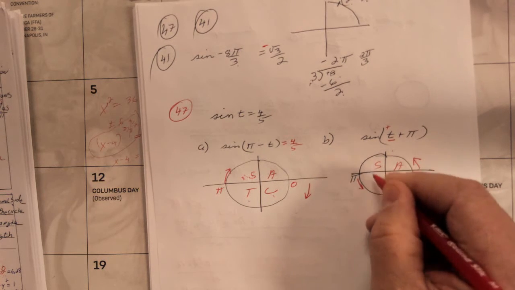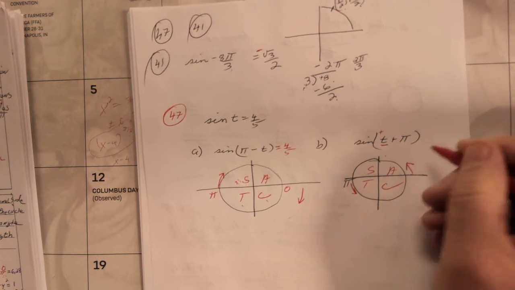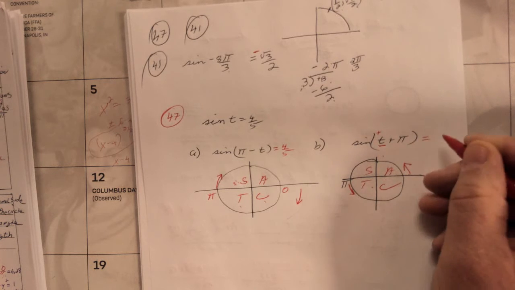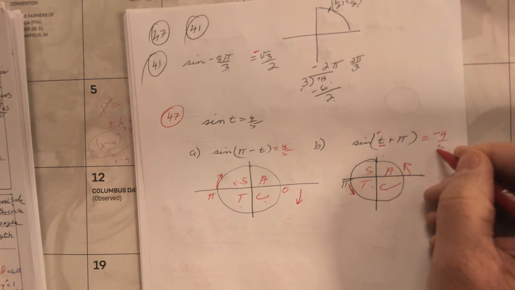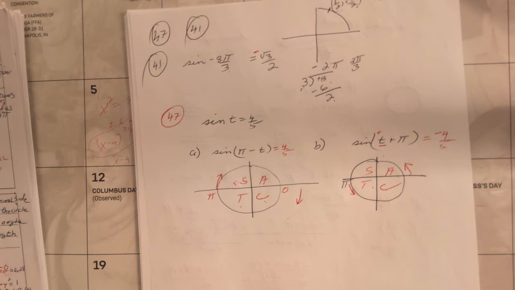All students take calculus: tangent's positive, cosine's positive there, but in this quadrant right here, only tangent is positive, so that means it's negative 4 over 5. And you're done. How's that? Wasn't that sweet? Are there any other questions on this section?